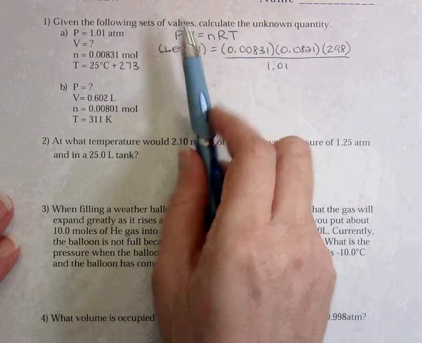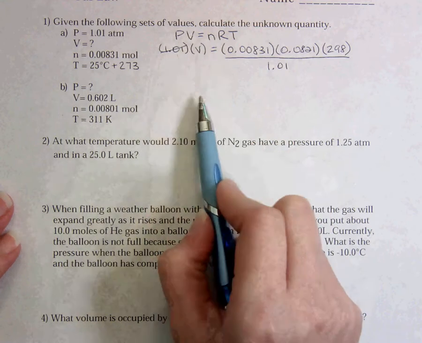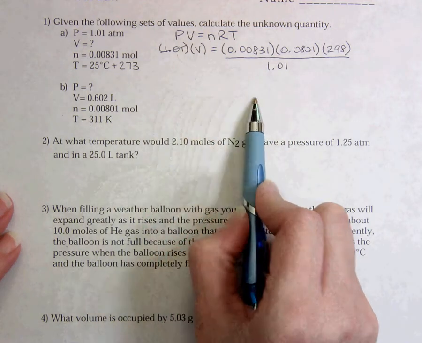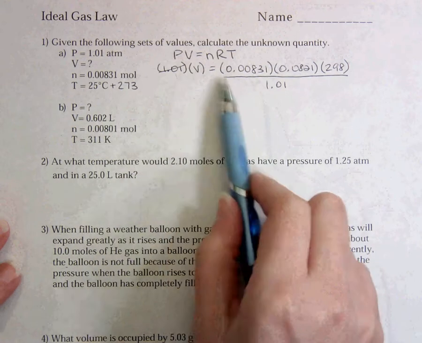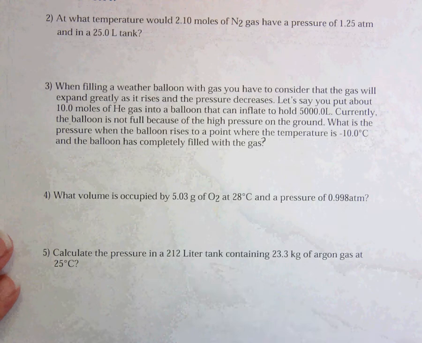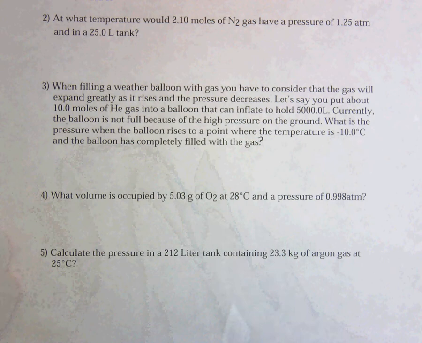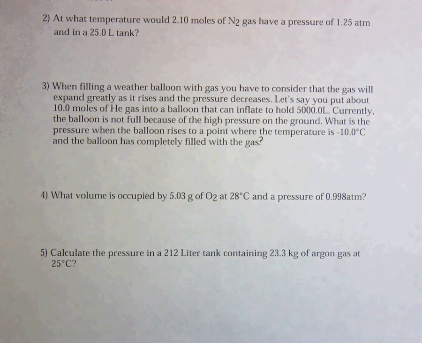I really highly suggest you write out the formula every time. PV equals nRT, write in the ones you know, and then divide to find your answer after you've multiplied these out. If you do still have any questions about the rest of these after you've set them up, if you don't know what to do from that point, please do ask.